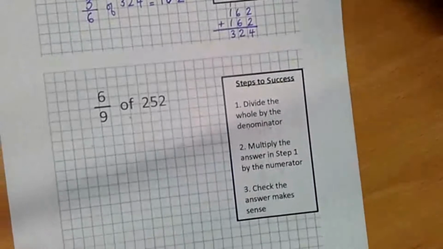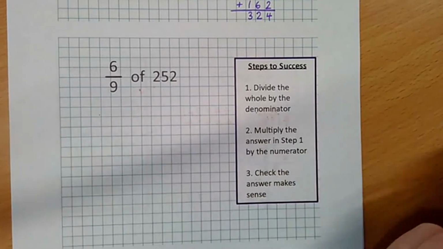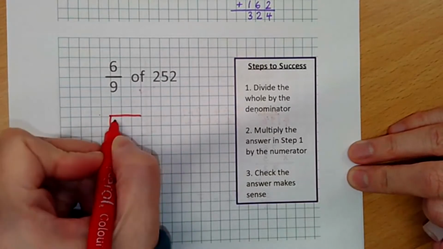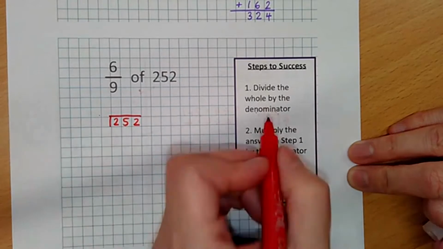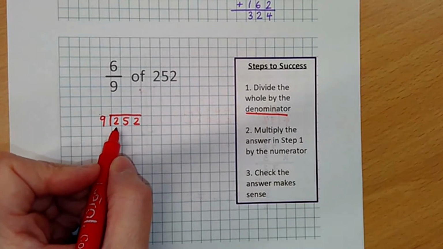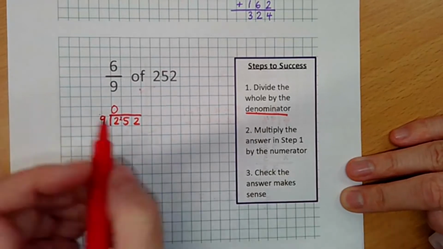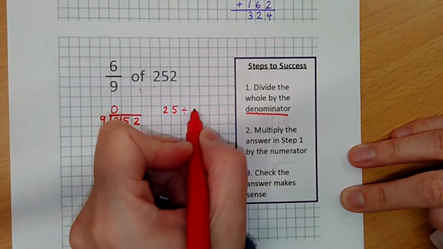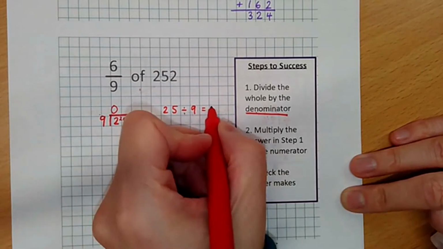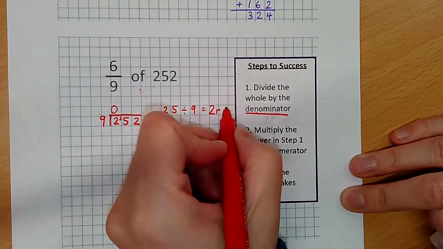Great. Okay, help me with this last one. What's the first step? Good. So what's my dividend? Good. 252. And what's my divisor? My denominator. Good. Okay. So the first digit, can I divide 2 by 9? No, so I'm going to put a 0 here and then I'm going to regroup the 9. So that becomes 25 divided by 9 equals 9, 18, so that's 2. Remainder 18, 19, 20, 21, 22, 23, 24, 25.